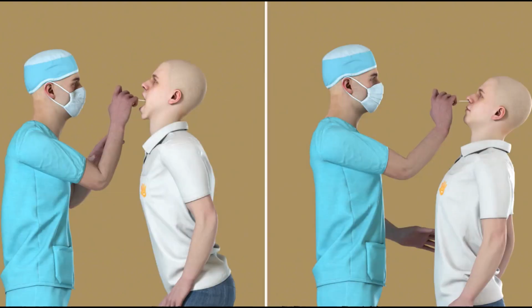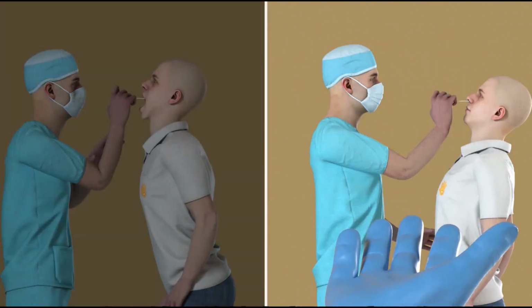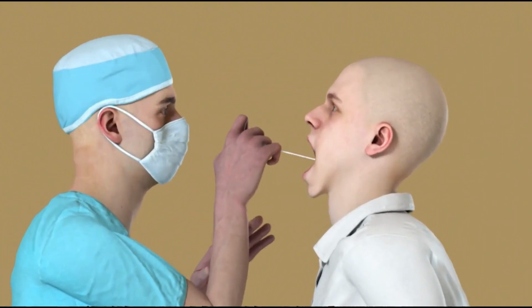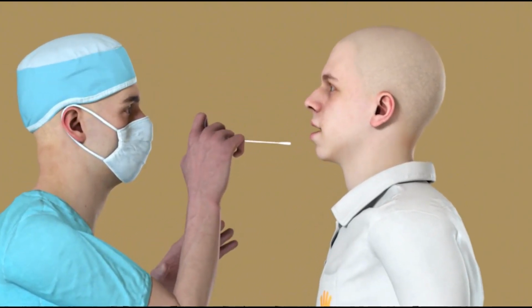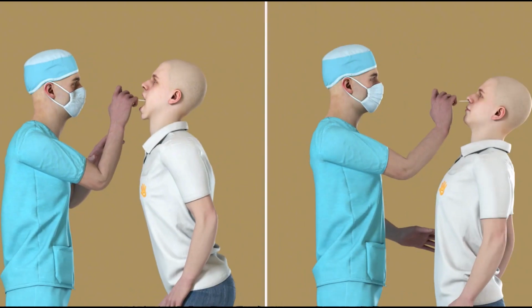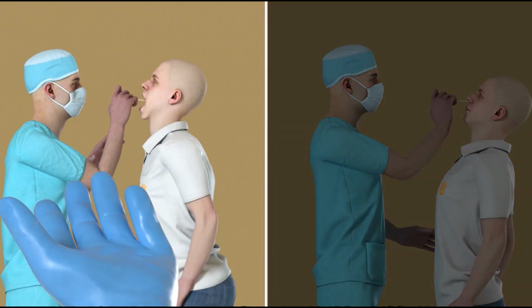Compared to throat swabs, nasal swabs have a higher detection rate because throat swabs can easily cause gagging. The swab doesn't reach the tonsils, making its detection rate lower than nasal swabs. However, since throat swabs are quick and easy, they're often used for large-scale screenings.